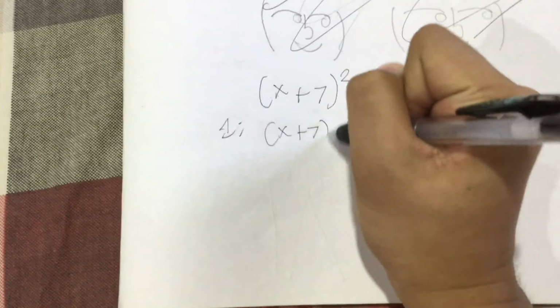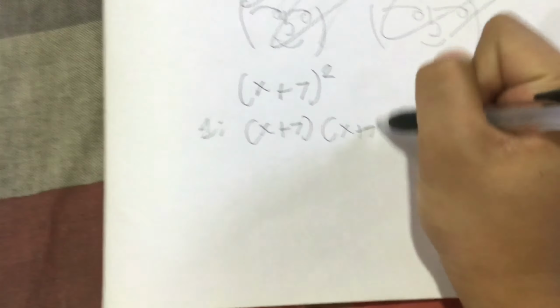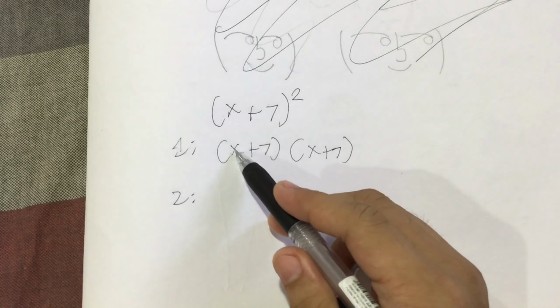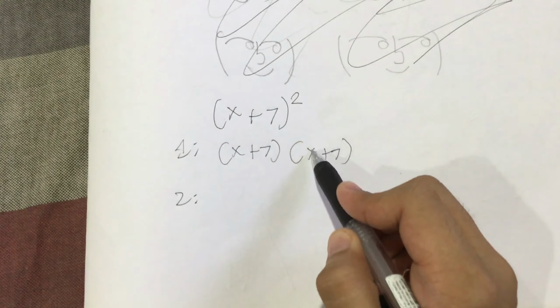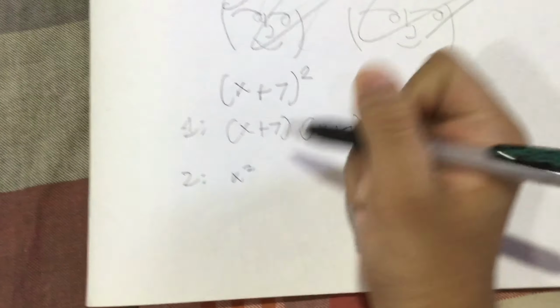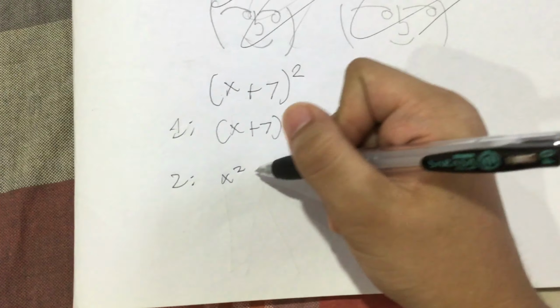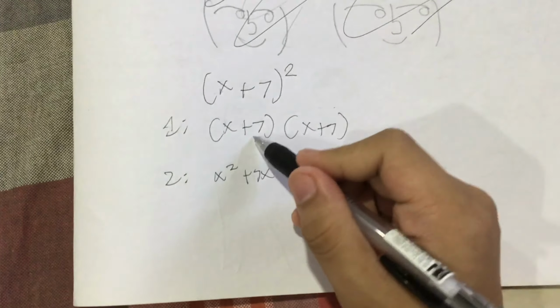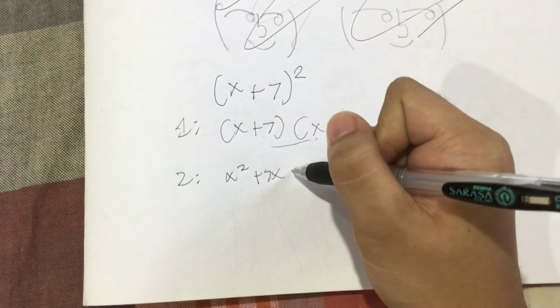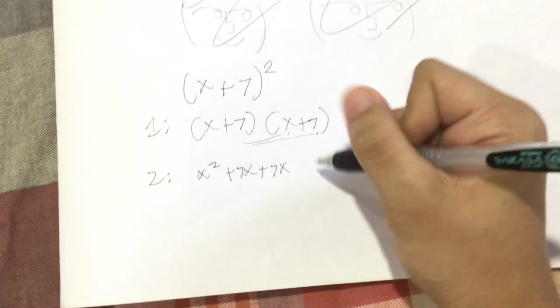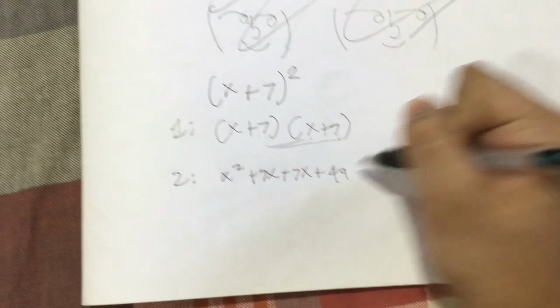So yes, following the steps, this is the given. Step 1, you write them both down, right? Step 2, you multiply. So x times x is x squared. X times 7 is 7x. 7 times x is 7x. 7 times 7 is 49.